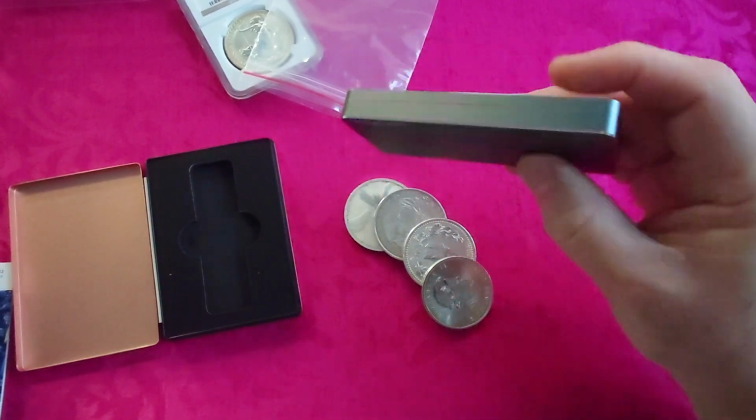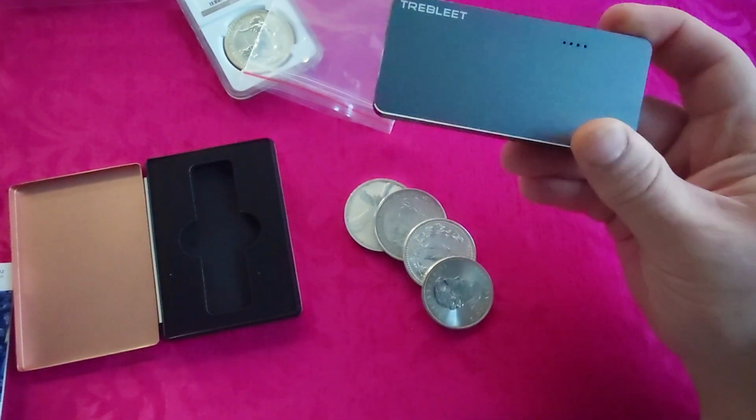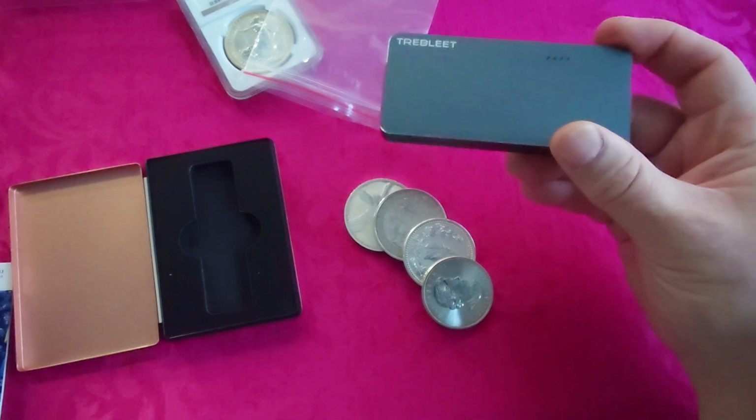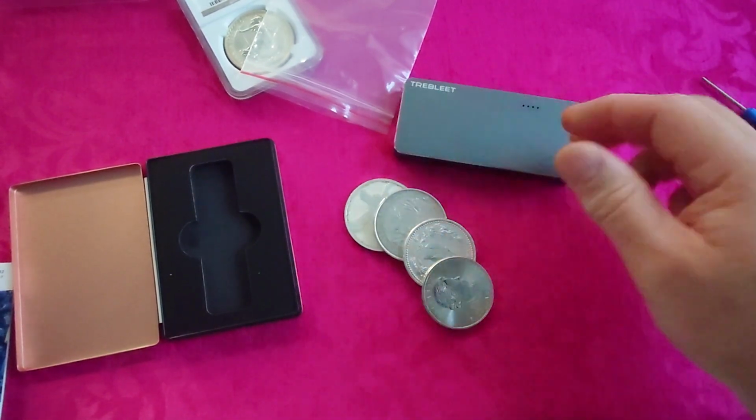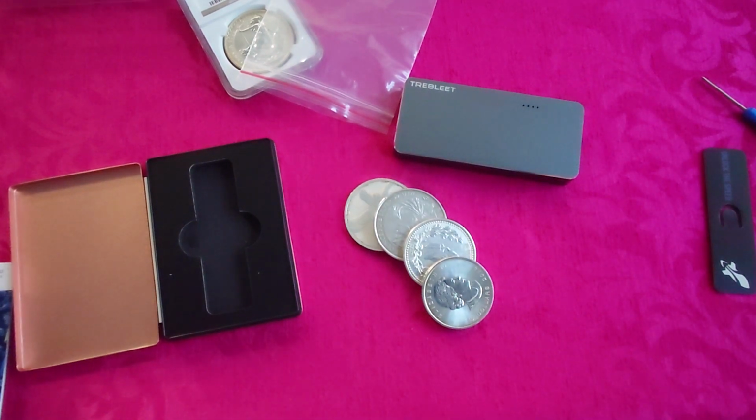I might get one of these for important stuff and then put it in the safe. And then this one's just going to be for cloud backups. I'll keep this in the safe as well, but it'll house all my pictures and all my stuff from iCloud. But anyway, I think that's about it.